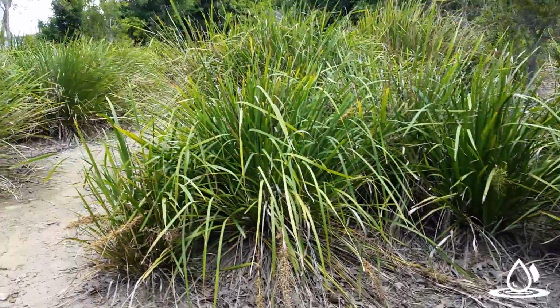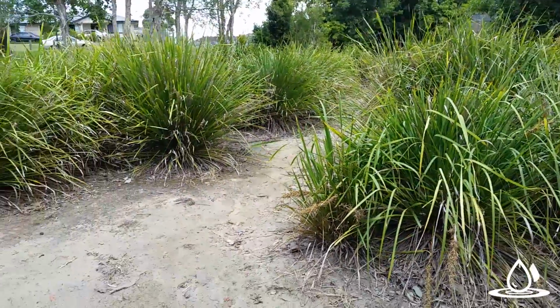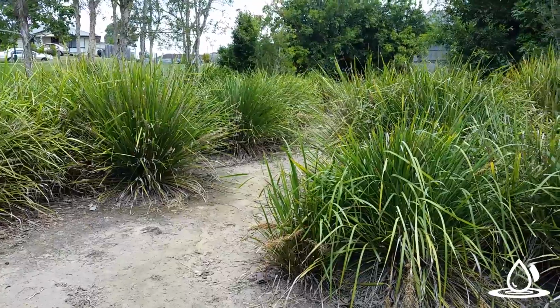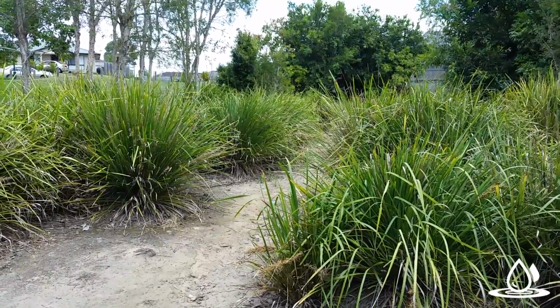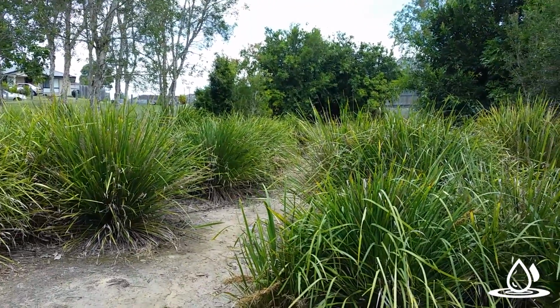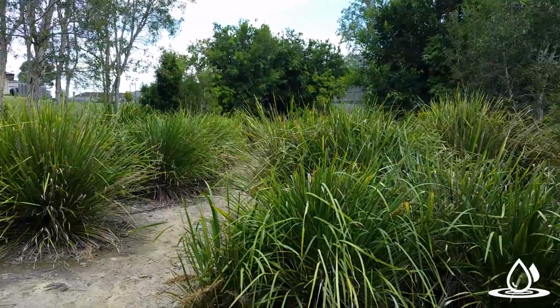Equally with the plants, right? We know that from a maintenance point of view, you want to keep the weeds out, because the weeds will eventually come up and overtake the desirable vegetation and outcompete it.